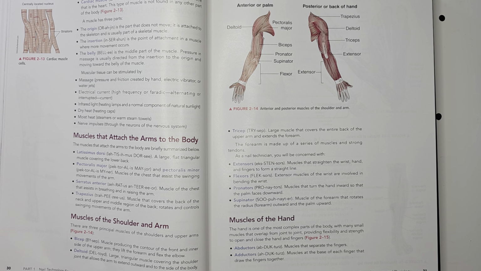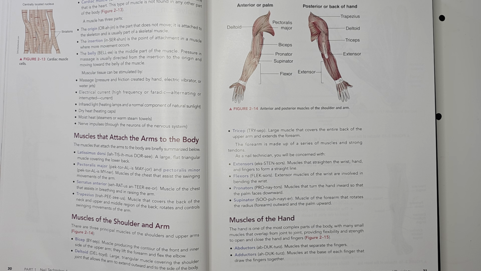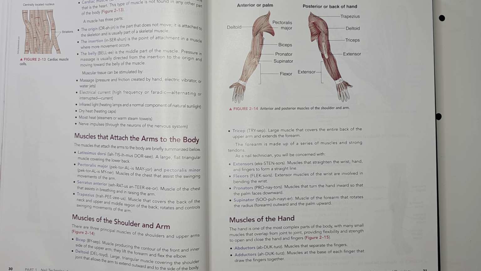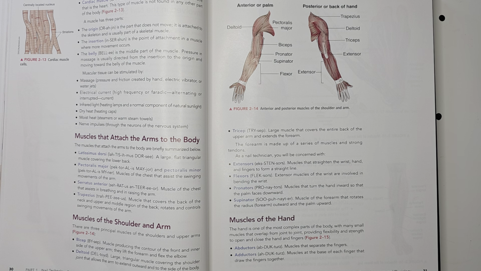The forearm is made up of a series of muscles and strong tendons. As a nail technician, you will be concerned with extensors, muscles that straighten the wrist, hand, and fingers to form a straight line. Flexors, extensor muscles of the wrist are involved in bending the wrist. Pronators, muscles that turn the hand inward so the palm faces down. Supinator, muscle of the forearm that rotates the radius outward and the palm upward.